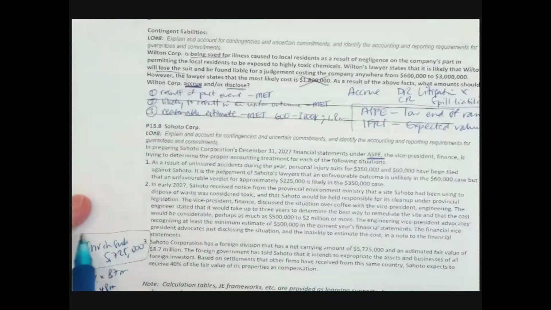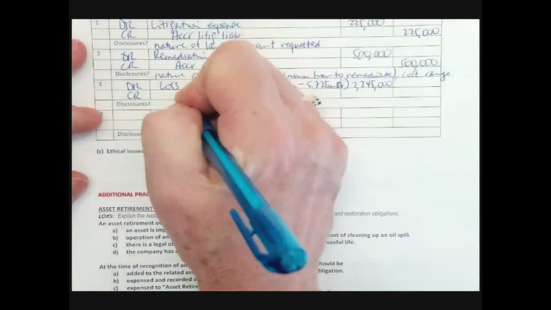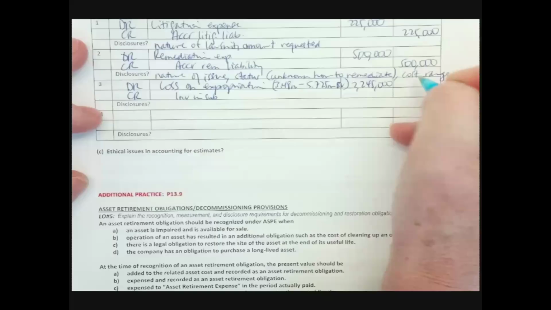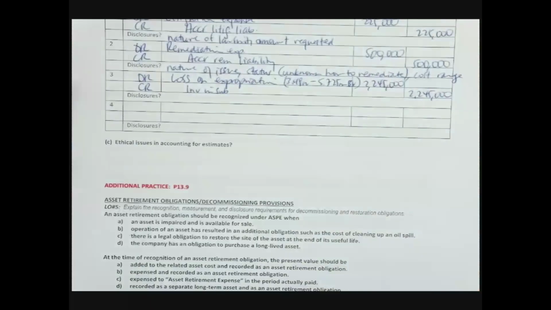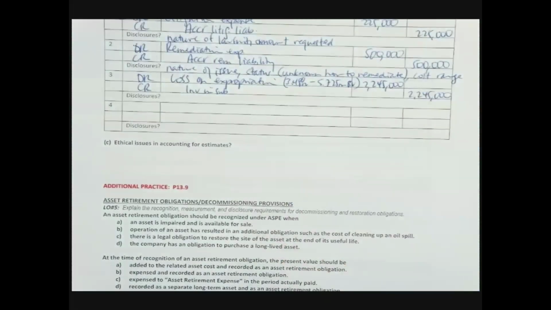Right, the investment in sub, I'm going to write it down to 3.48 million by reducing it by 2.245 million. That doesn't work, does it? Oh yeah, 3,480, that's why. Minus 5.725 is 2,245.